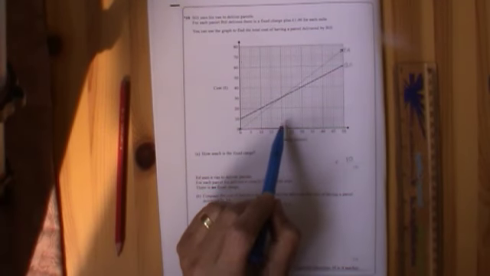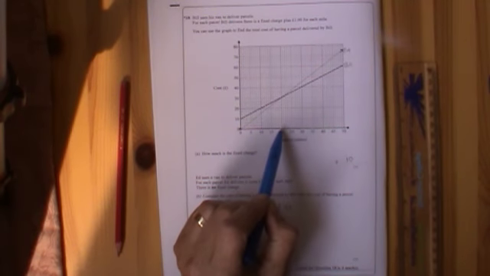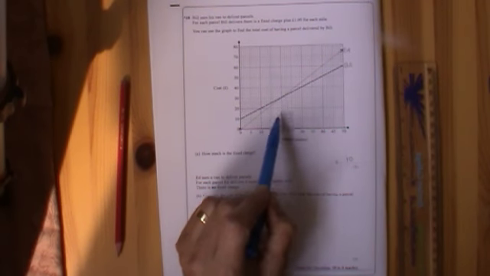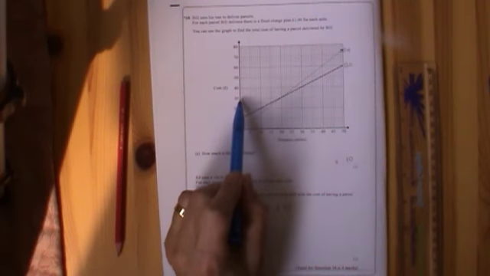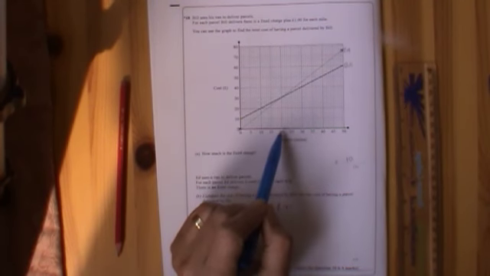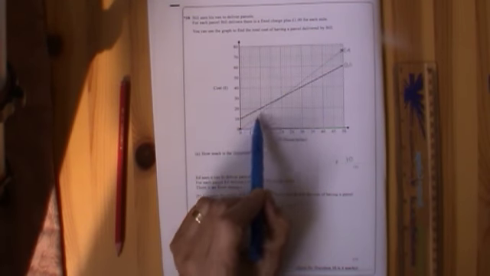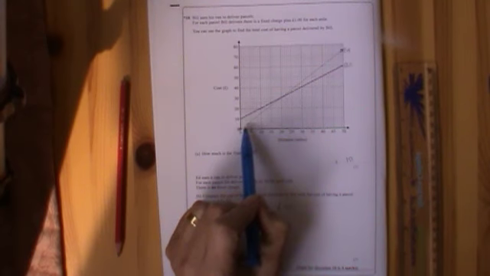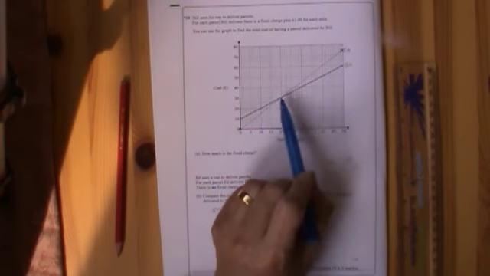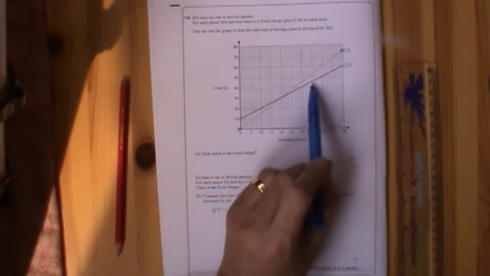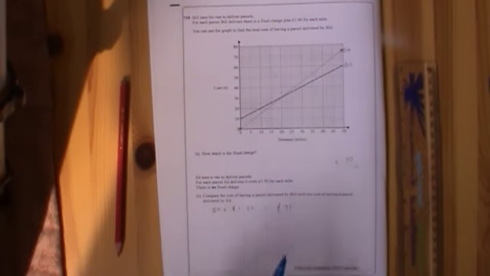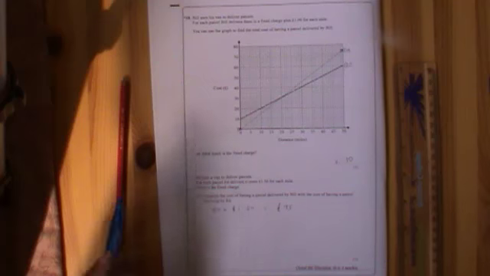They cross over at this point here. When we travel 20 miles, both Ed and Bill will charge £30. If it's less than 20 miles, then this one's going to be cheaper, which is Ed. If it's more than 20 miles, this one's going to be cheaper, which is Bill. So that's what we need to explain in our answer.